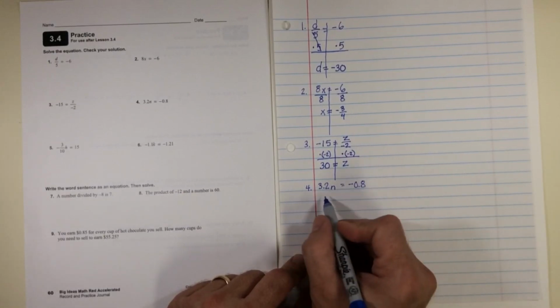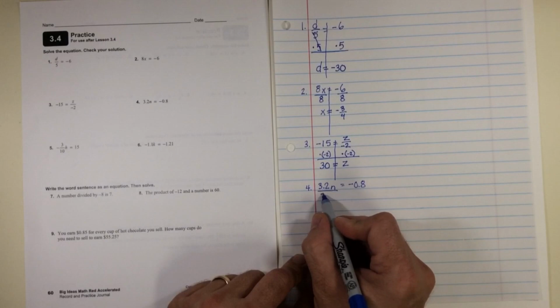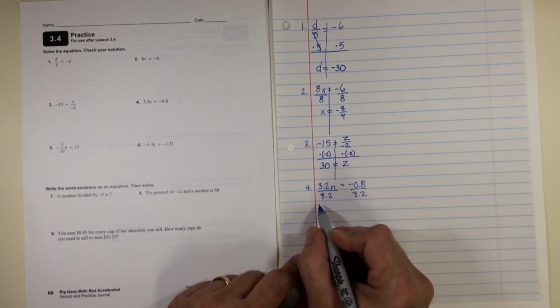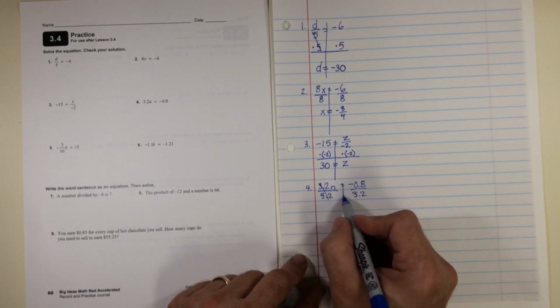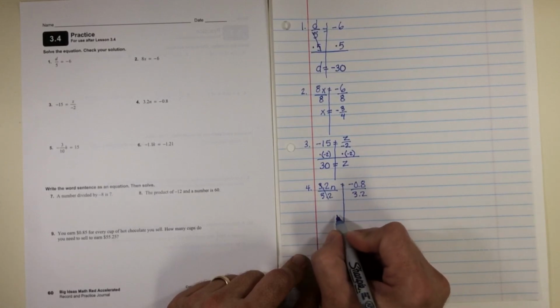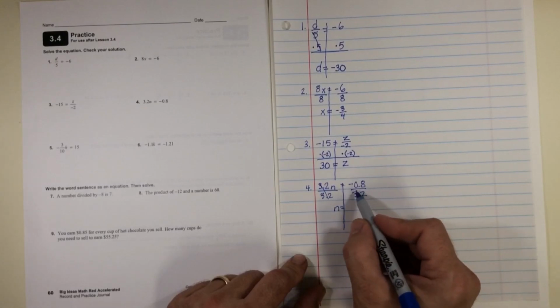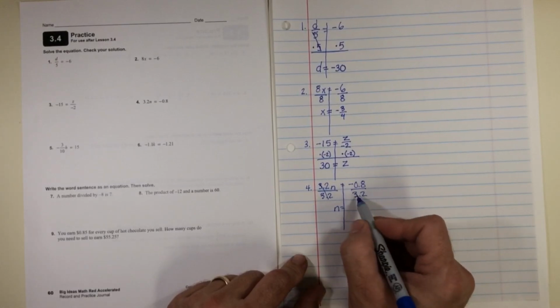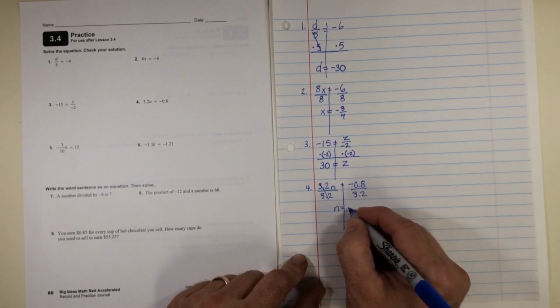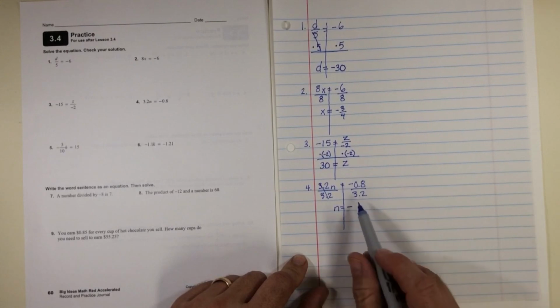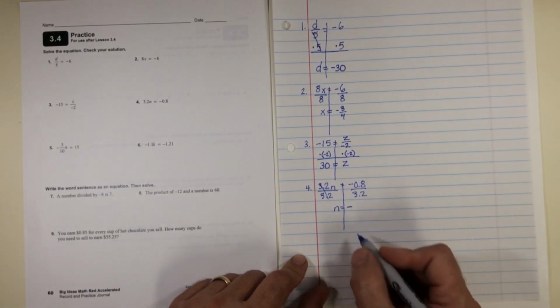I'm going to divide each side by 3 and 2 tenths. These will cancel out, leaving with just n. And over here I have a negative divided by a positive. So one of each, my answer is going to be negative. I'm going to put that negative here right now because I know I'm going to forget it in just a second. I'll do this division problem. We'll work it out right over here.